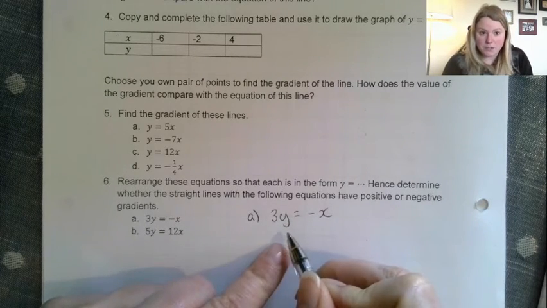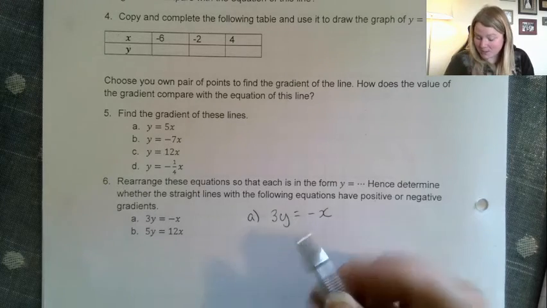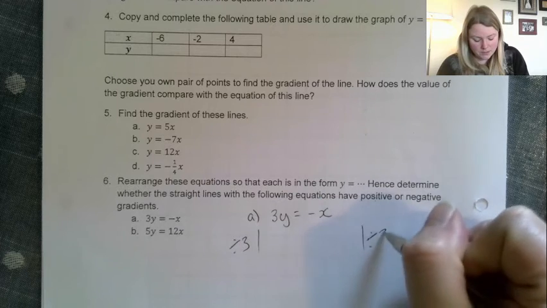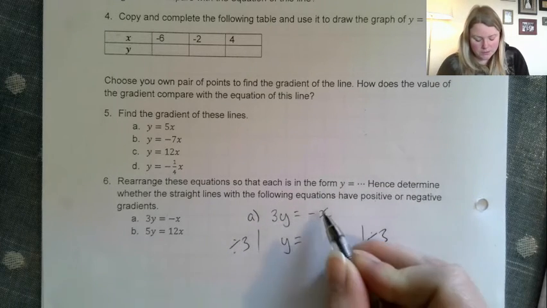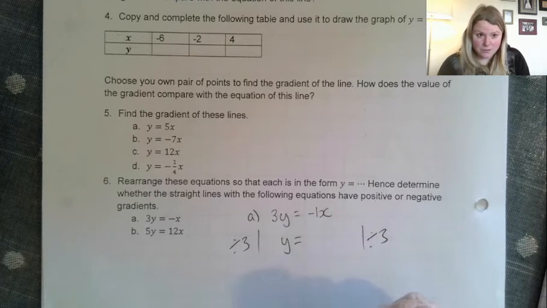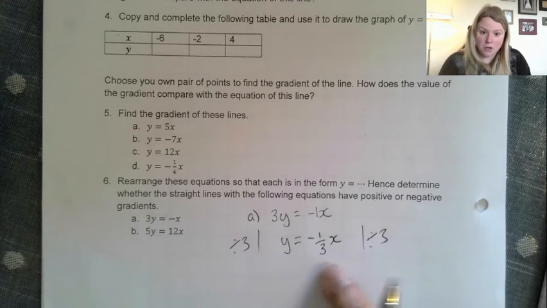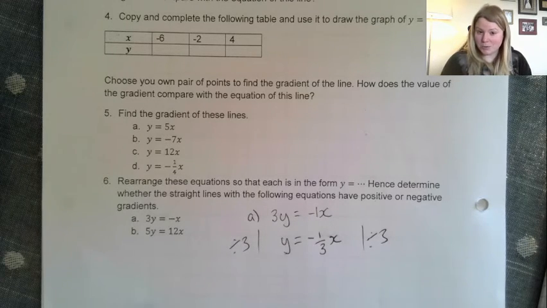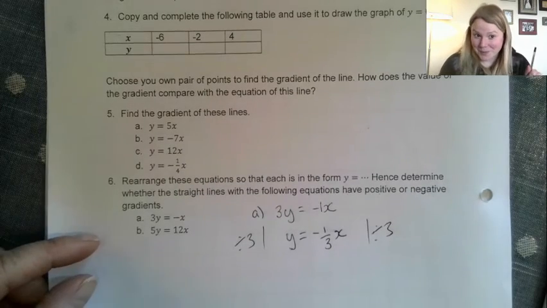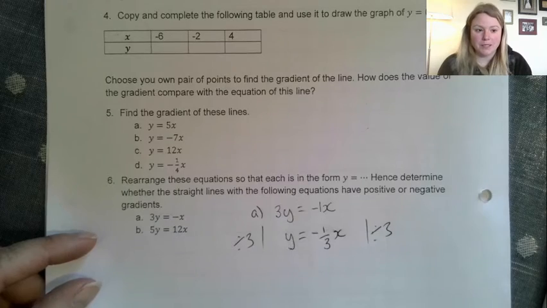If we want to get y on its own, what do we have to do? Divide both sides by 3. So that's what you'll do. Divide both sides by 3. Which will give you y equals, now minus x divided by 3 is like minus 1x divided by 3. So I would write that as minus a third x. Now we're able to tell what the gradient is. I'm not telling you, I've done enough for you. Okay, and then do the same for 6 part B.